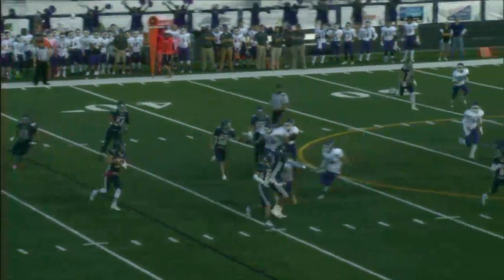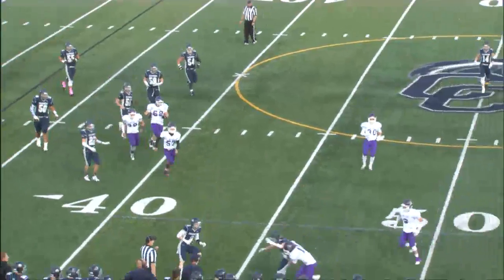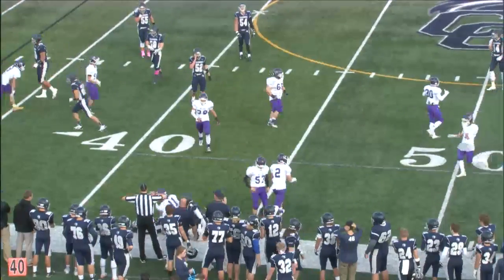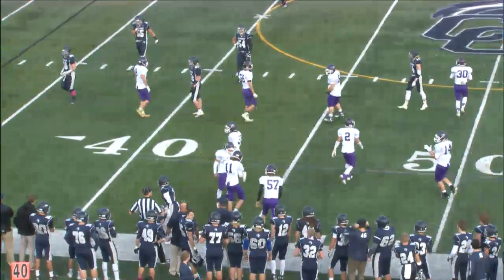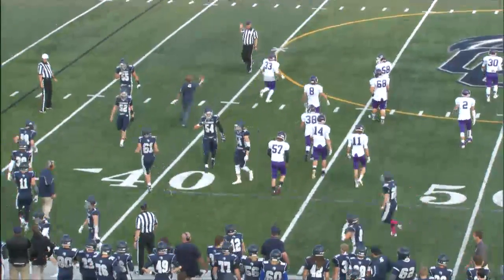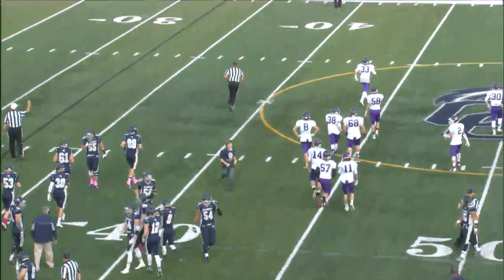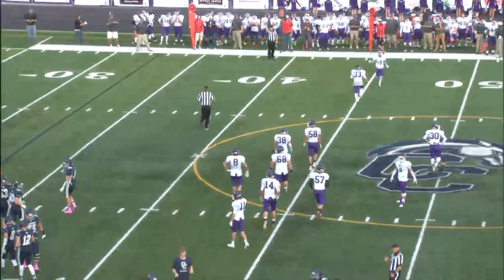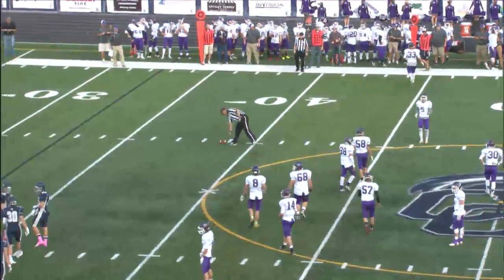Sprint out to his right. Looks like this time they're going to try a pass. And the ball is incomplete, right through the hands of number 1, Parker Ellis. That'll be a fourth down and about 5 yards to go.